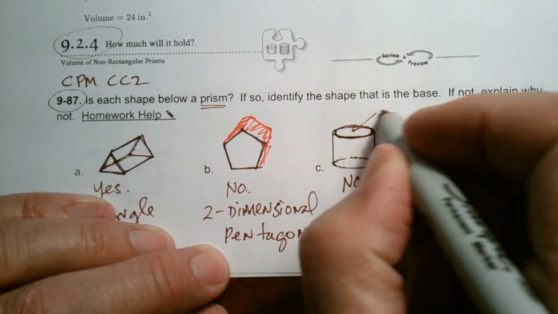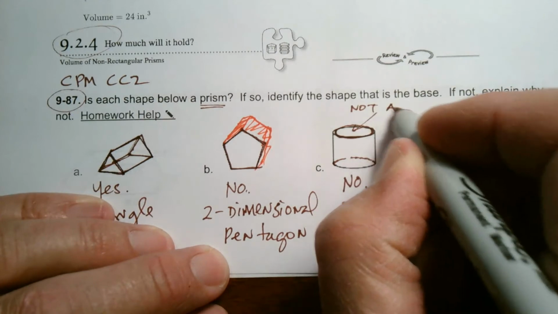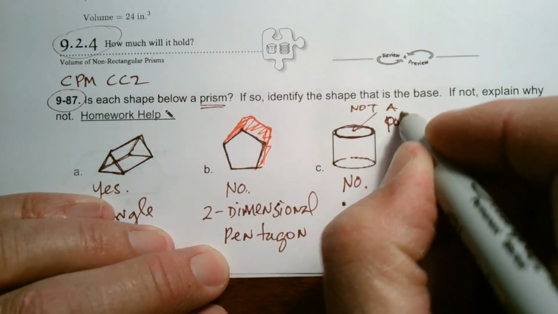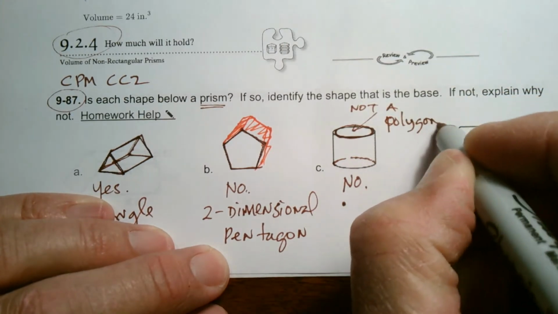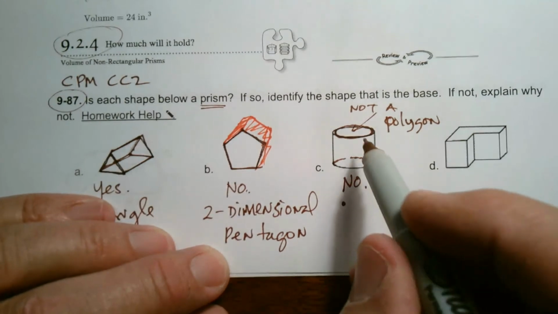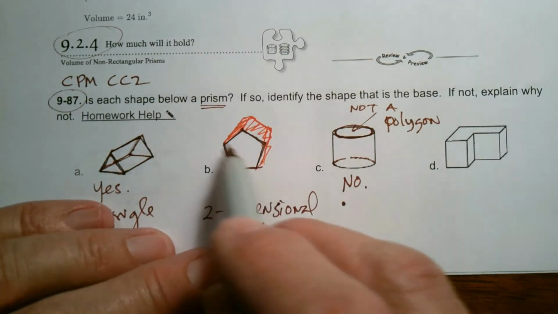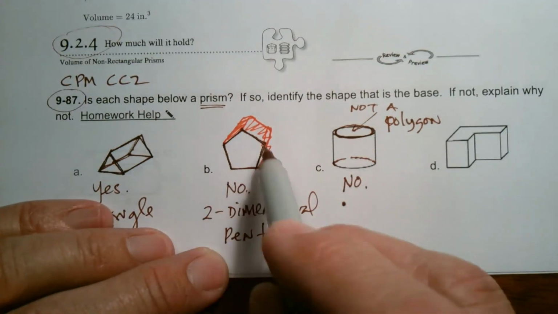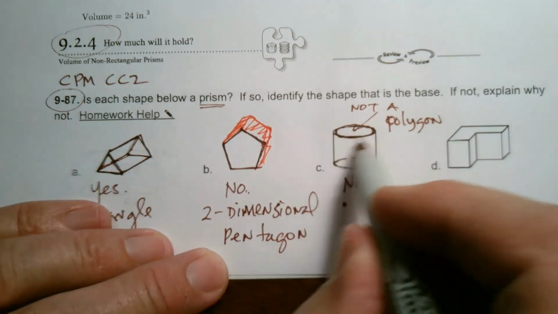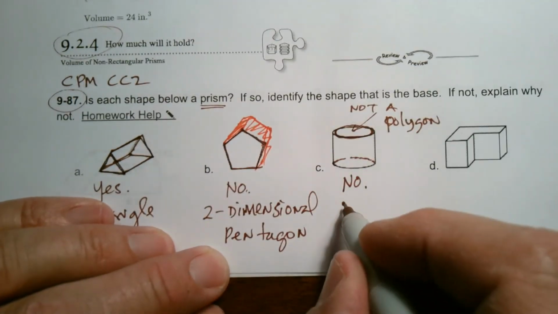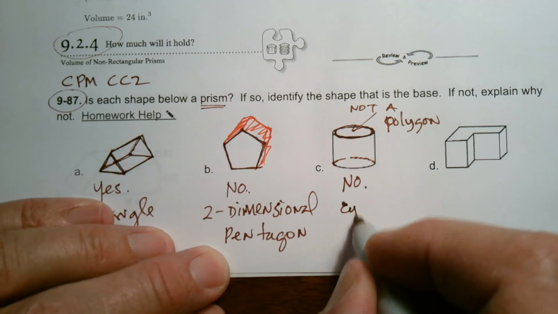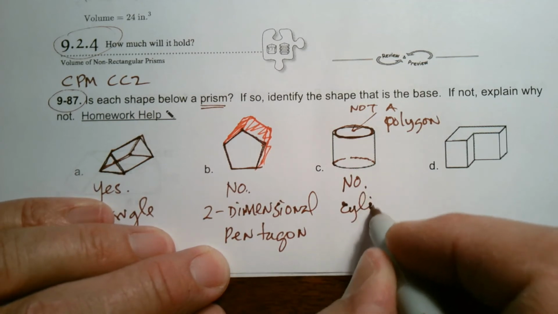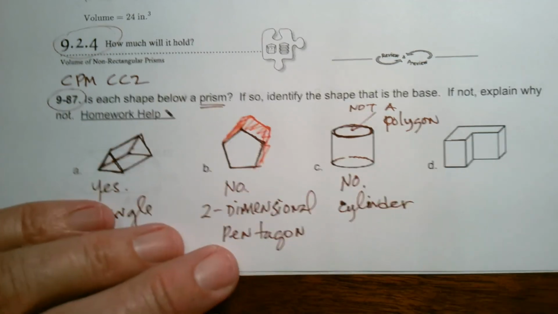So that right there is not a polygon, right? A polygon is a multi-sided figure with straight-edged sides. So that's a circle, not a polygon. So we would call this a cylinder.